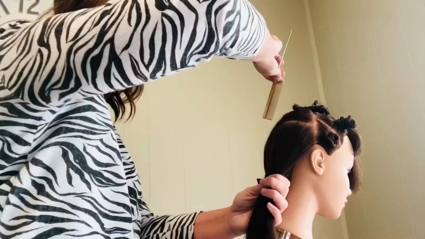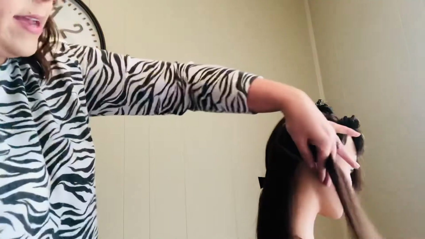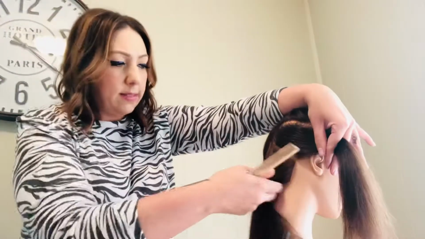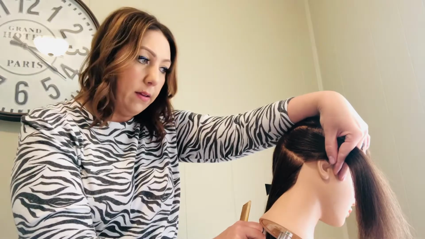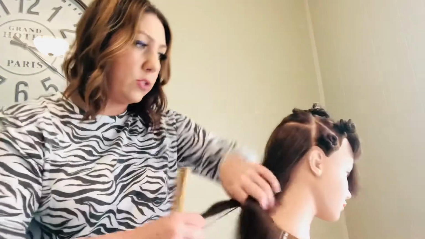So I'm going to take my comb, I'm going to go from here down to the bottom, towards the face, towards the chin, and this diagonal forward is going to draw the eye towards the face. Okay, so it depends on what look you're trying to do.